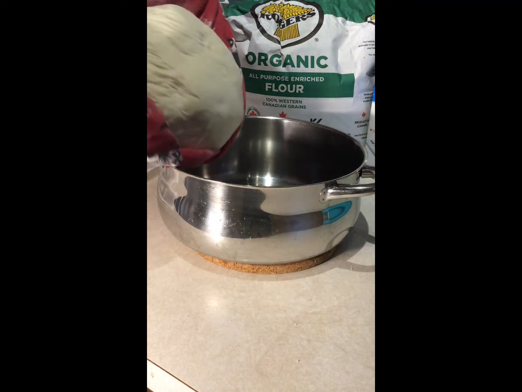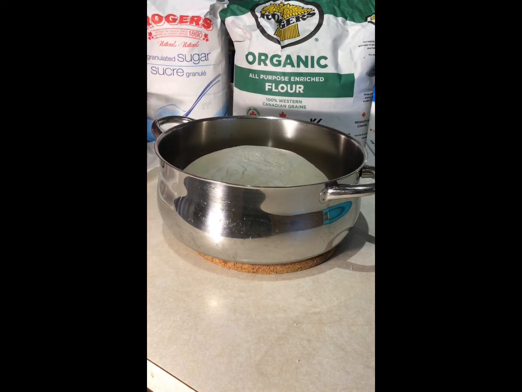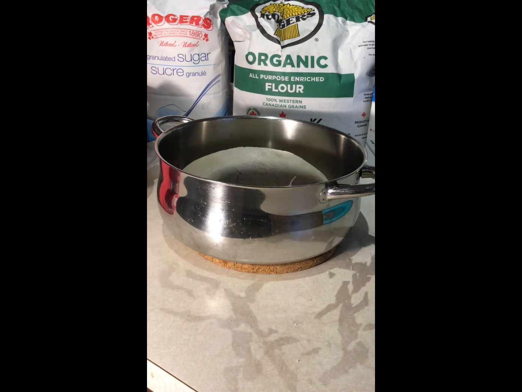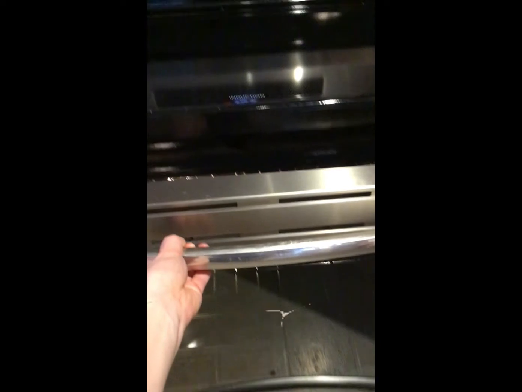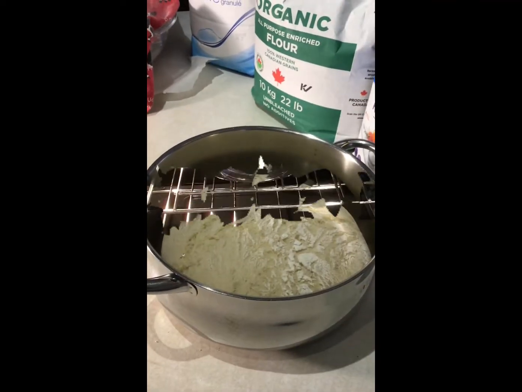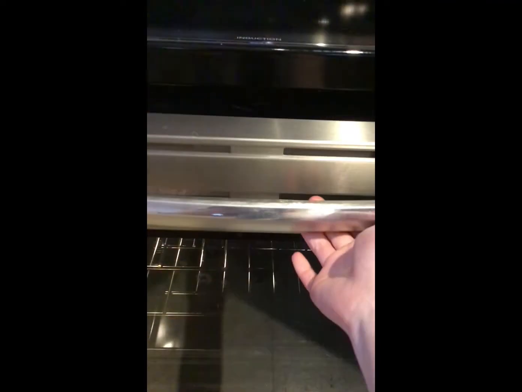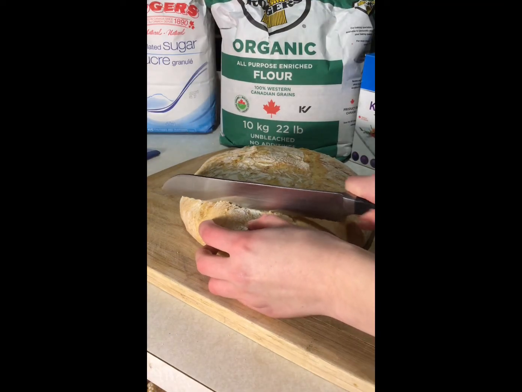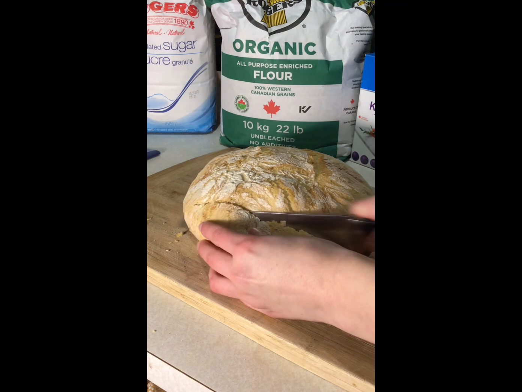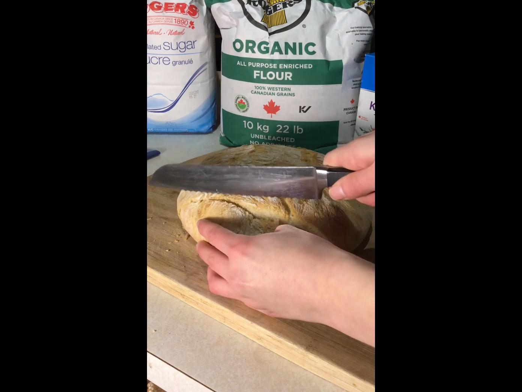After proofing was finished, I put the dough into the Dutch oven, which had been preheated to 460 degrees Fahrenheit. I put it in the oven, which had also been preheated. I cooked it for 30 minutes with the lid on and then 15 minutes with the lid off. While cooking, the yeast died due to the elevated temperatures and therefore became inactive and caused the bread to deflate a bit.